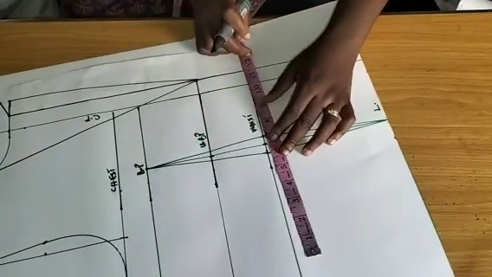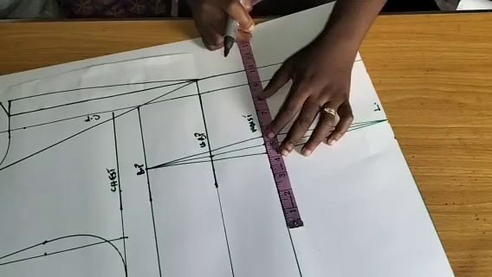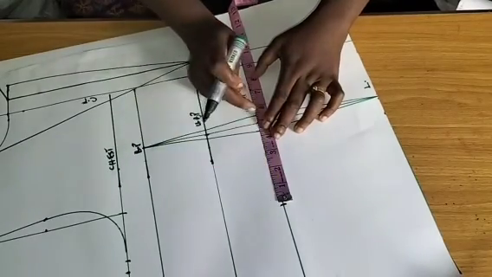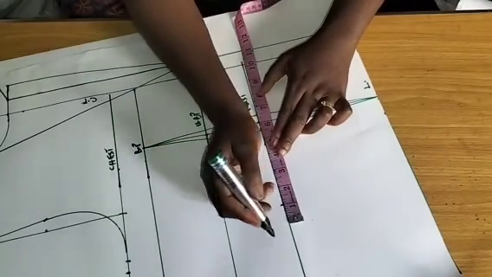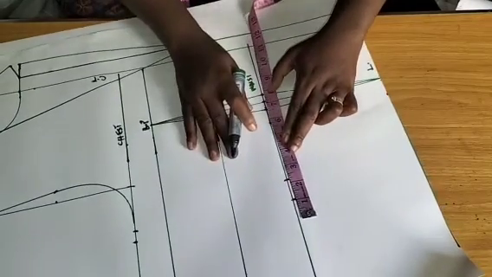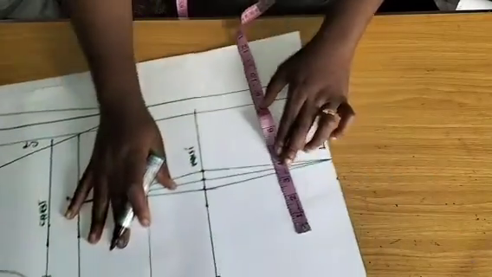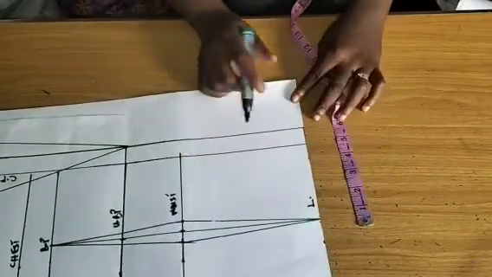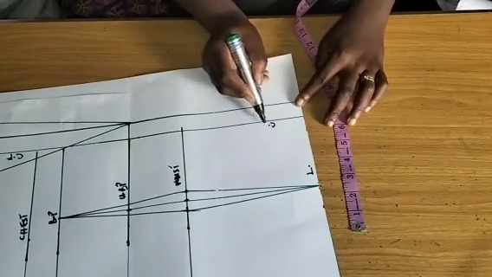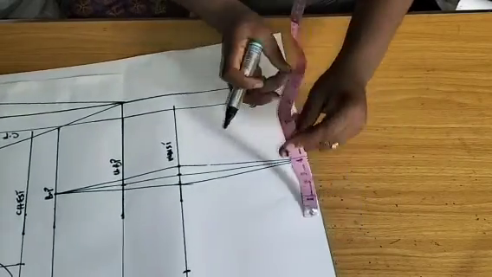Then coming over to the waistline, I will take my waistline measurement as 9 inches. I'll add 1 inch to my dart. That is 10 inches, and I'll add half an inch of ease like we did before. Then coming over to the hipline, note that this remains the center front, not the button allowance.